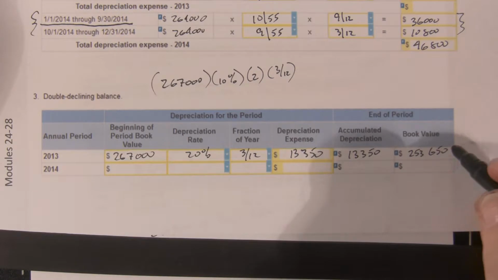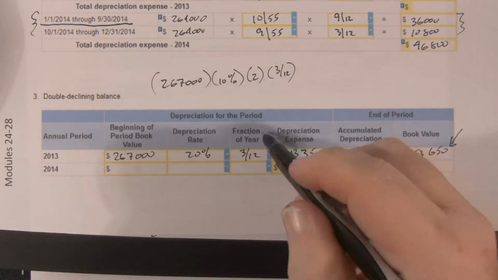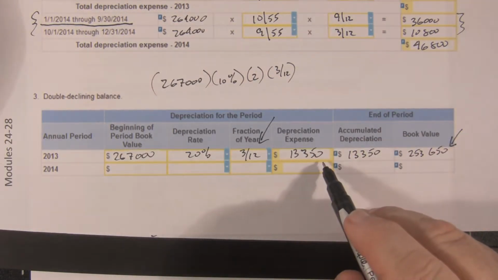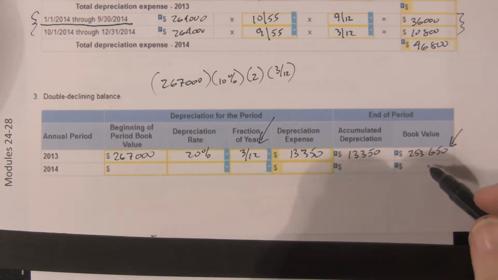That's the only thing you have to make sure that you adjust for 3/12, and then come up with the correct book value.